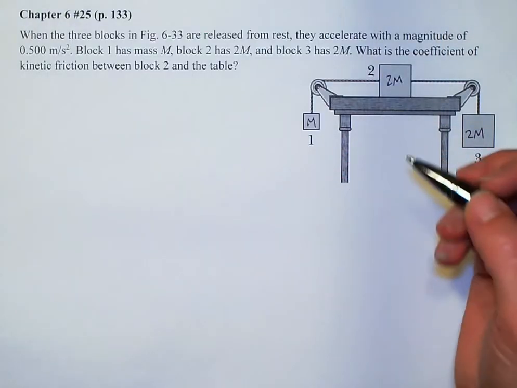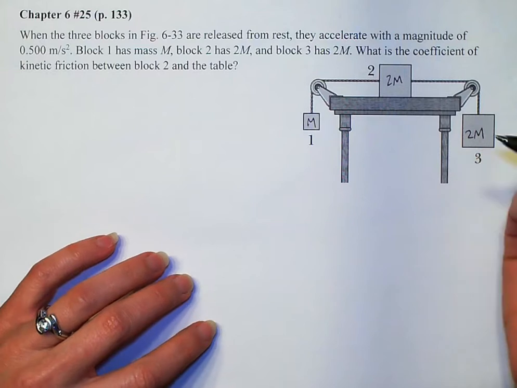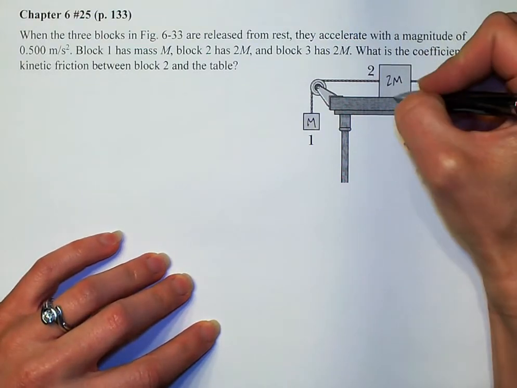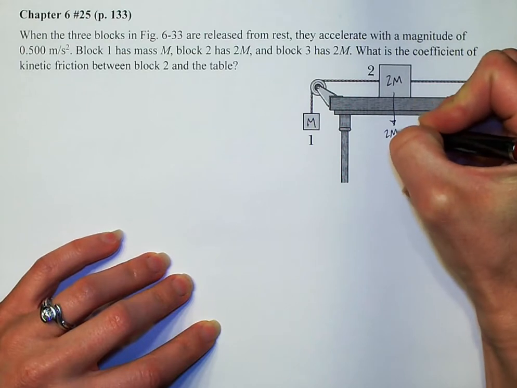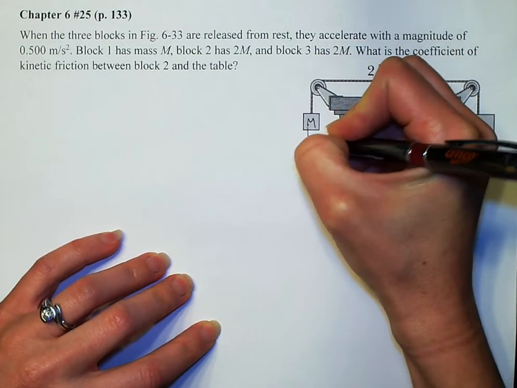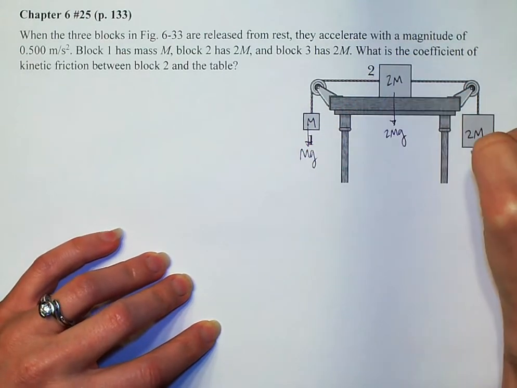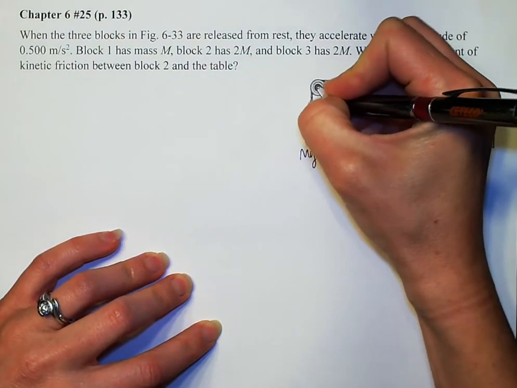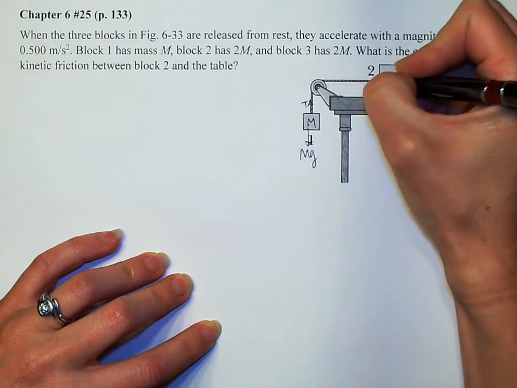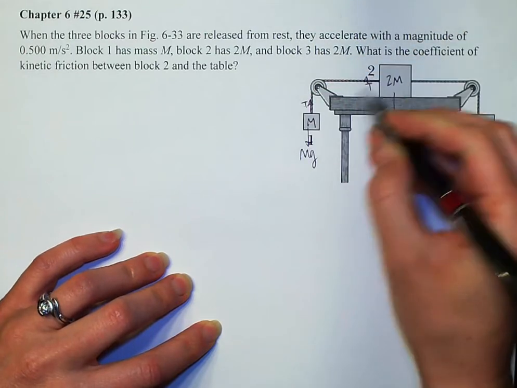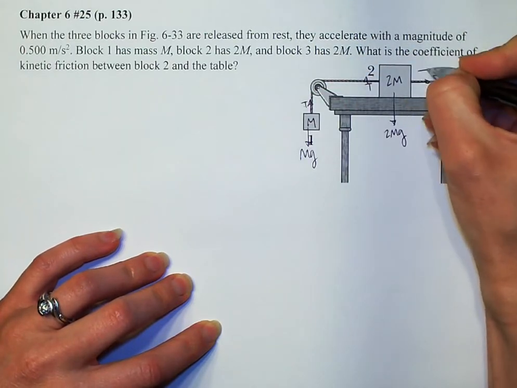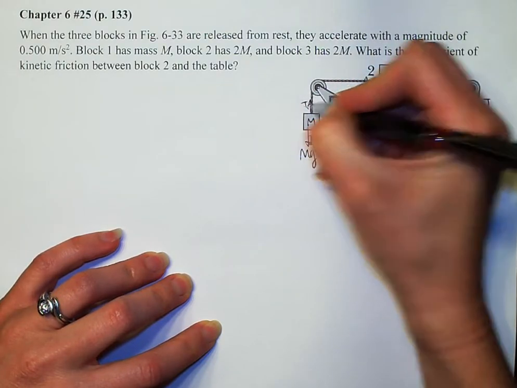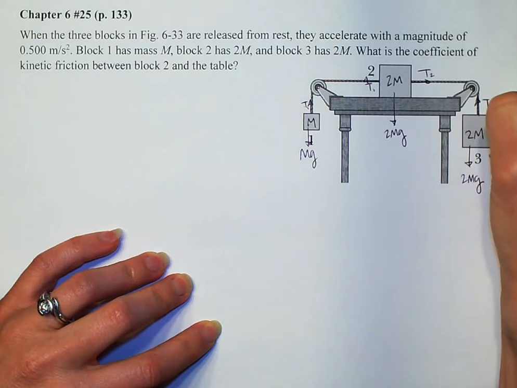So our different way, I'm still going to essentially draw a free body diagram, but to save time, I'm just going to do it right on top of my picture here. So we have 2mg as our weight here, mg as our weight there, 2mg as our weight there. We have tension here, but this tension is the same thing as that tension. And this tension is the same thing as that tension. I'll call these ones tension 1 and these ones tension 2.